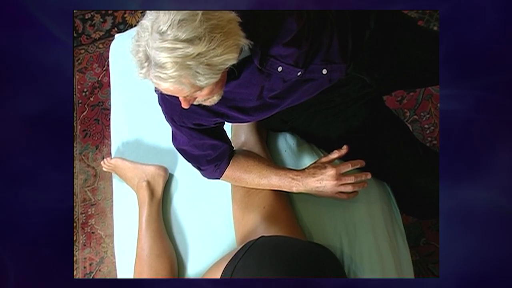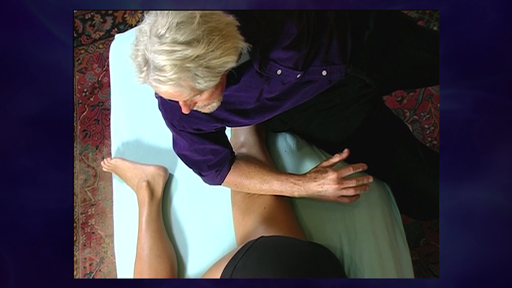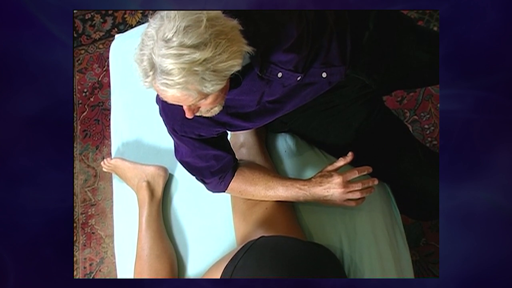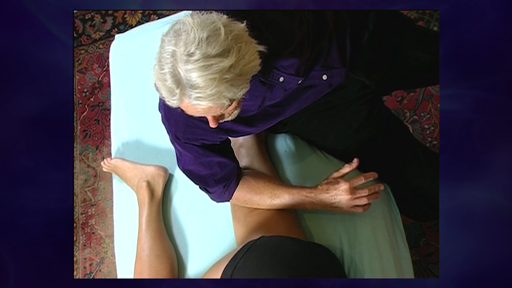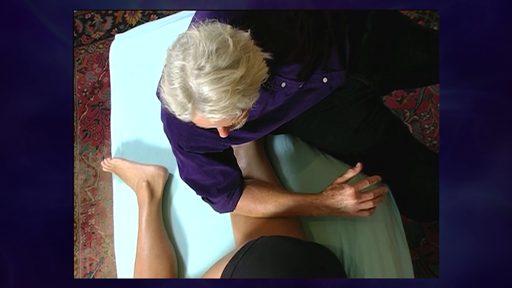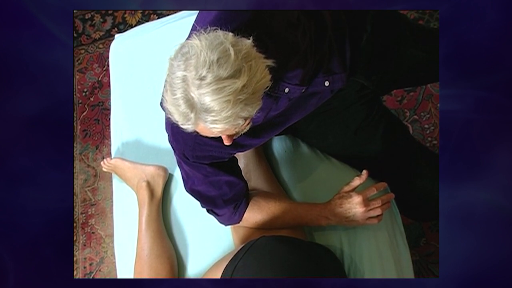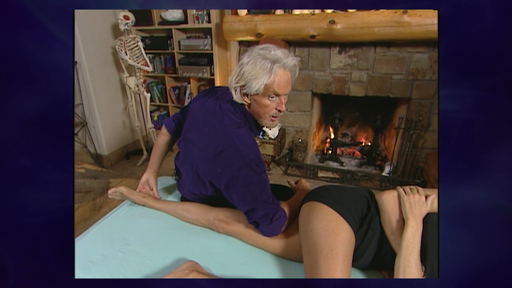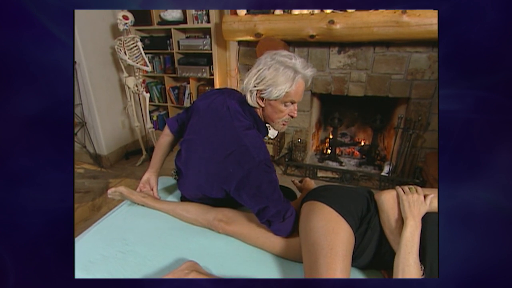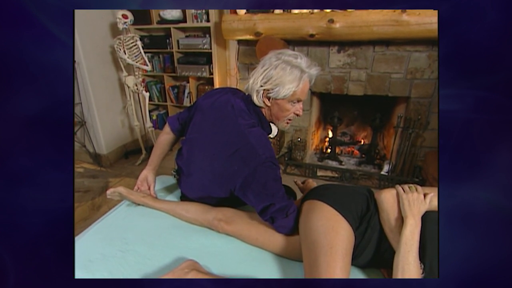We move on up to the inner thigh, and our goal there is to stimulate tone in the client's pelvic floor while working the adductor muscles. We'll be addressing such things as chronic groin injuries and or femoral nerve entrapment syndromes.